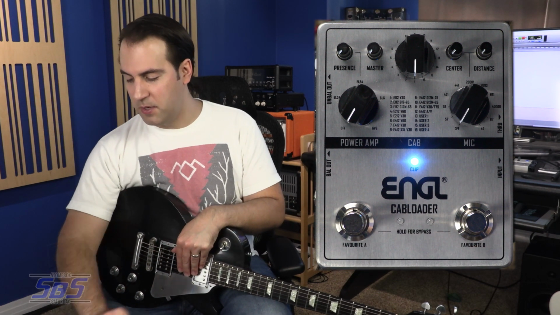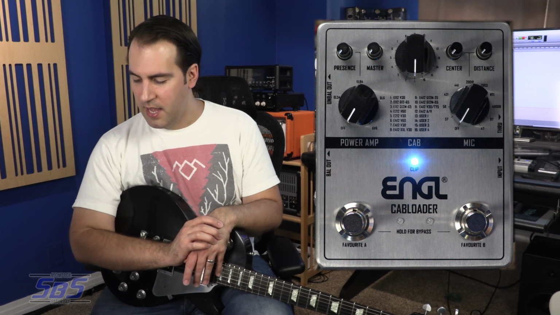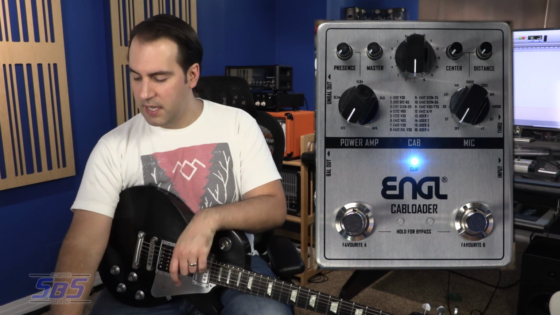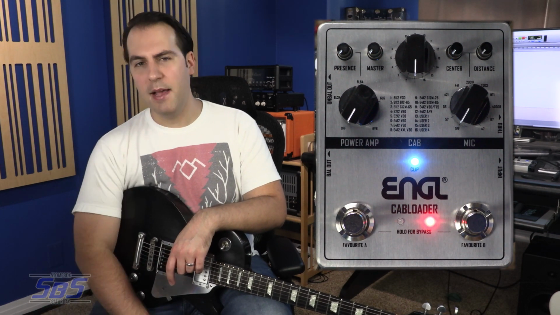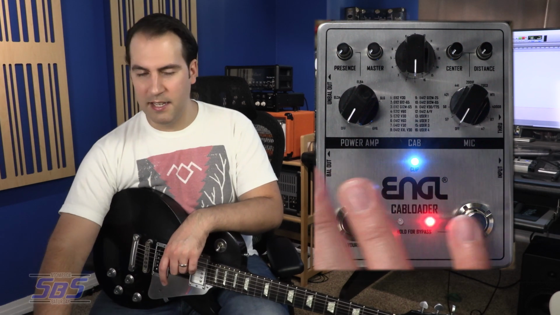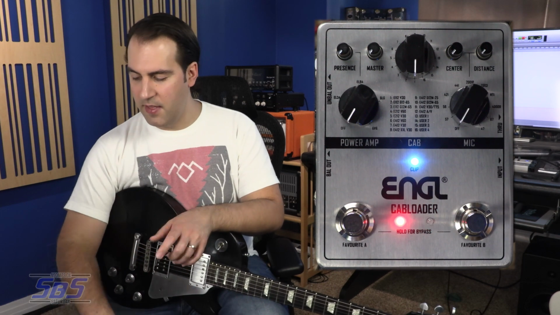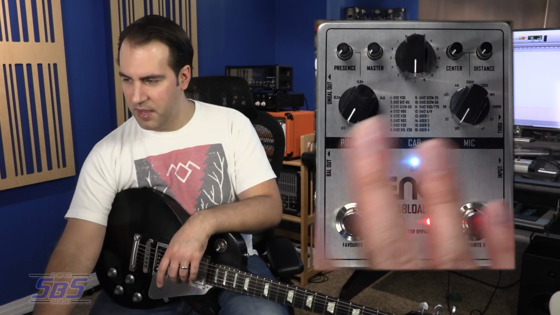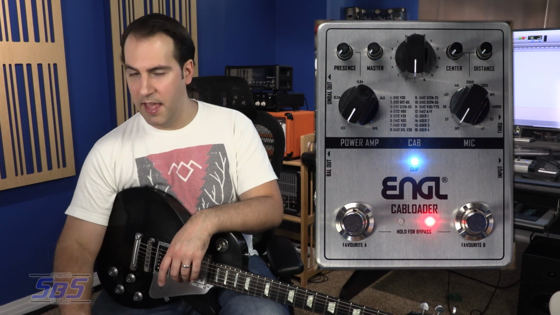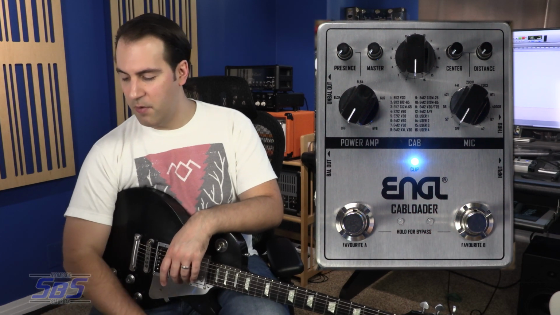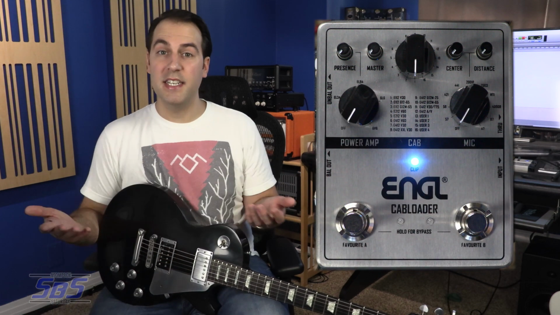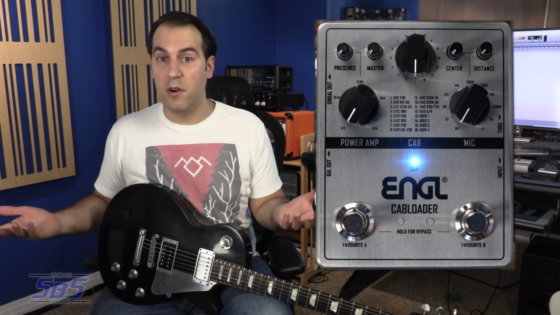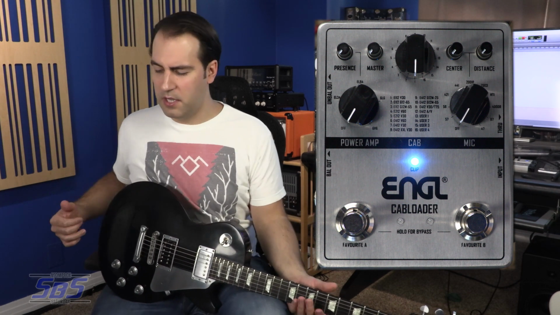Well, the 2 footswitches. Let's talk about that a little bit, because these aren't bypass, turn on, turn off footswitches. These are favorite cab setup pedals. So you can basically set the knobs however you like, and then save to favorite A, save another setup to favorite B, and then you can go ahead and get rid of both of them, and then you have whatever the knobs reflect right there. So you basically can save 3 different cab, mic, power amp setups, which is pretty darn cool. And we're going to explore this little world.